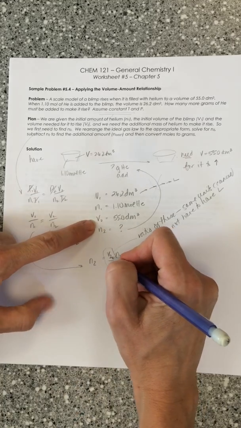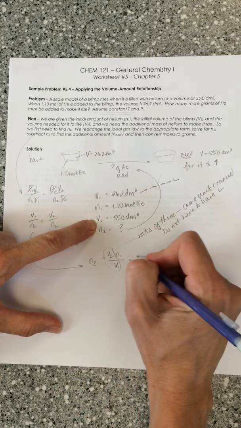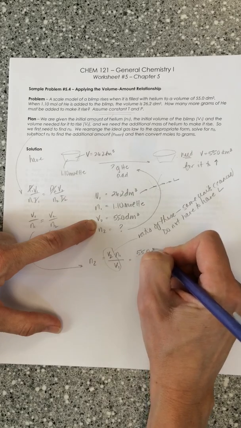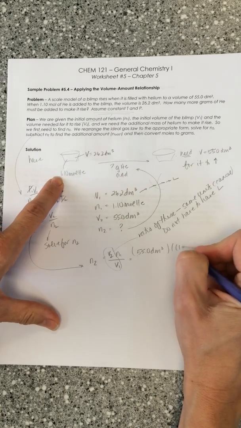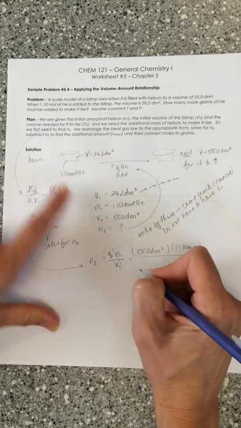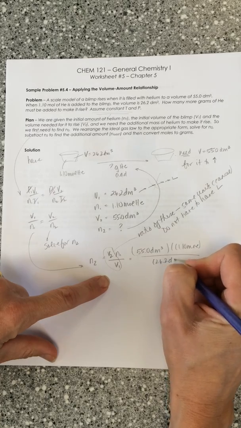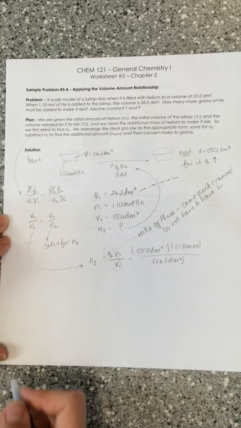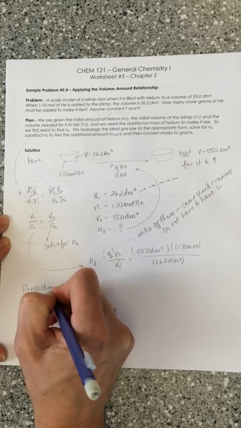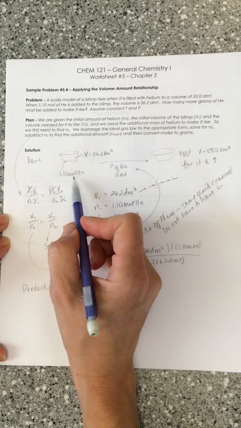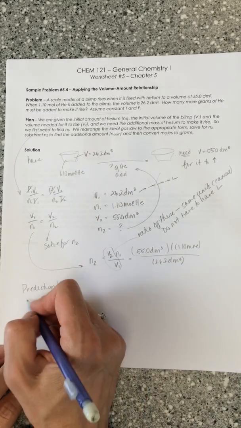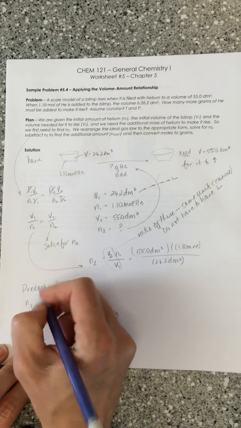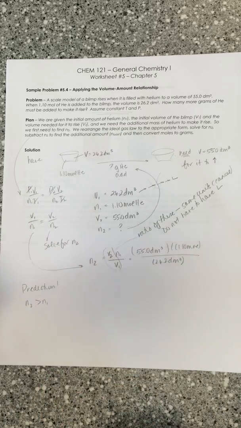All right, so we need to make sure we put our values in the right spots. We've got V2, which is 55.0 decimeters cubed, N1, which is our 1.10 moles, and V1 is 26.2 decimeters cubed. Like we did before, let's make a prediction. We need to understand the direct relationship between quantity and volume. We should get an N2 that is greater than N1. We should increase the number of moles because that will increase the volume.